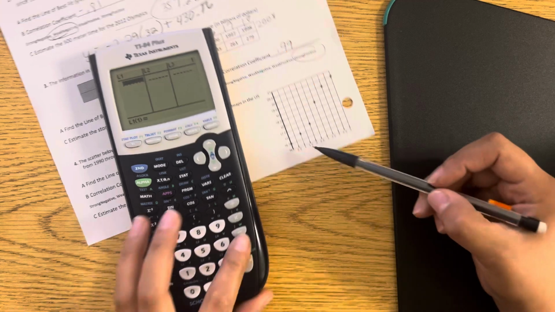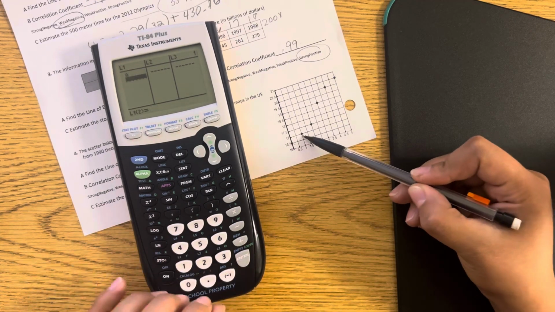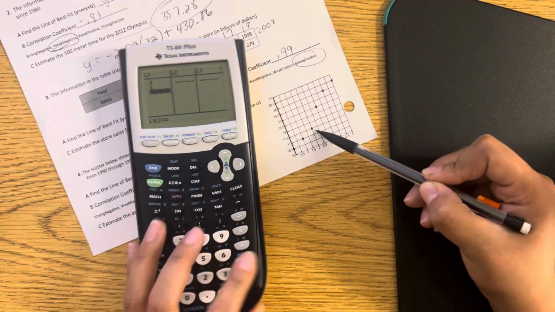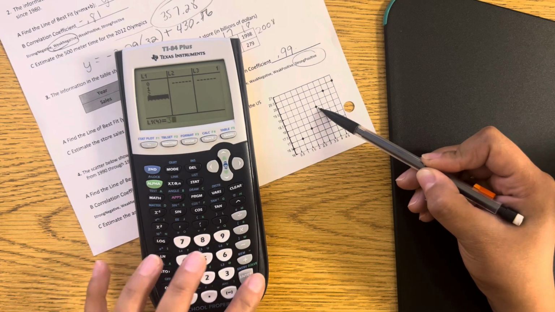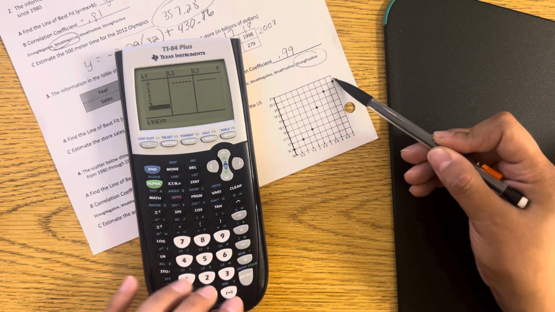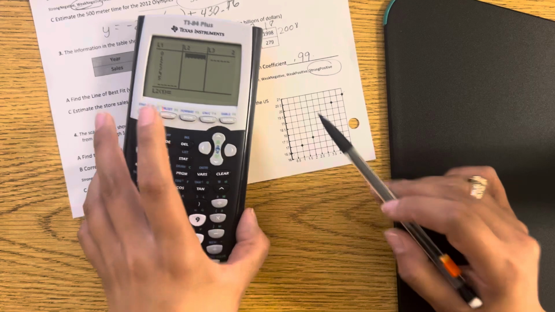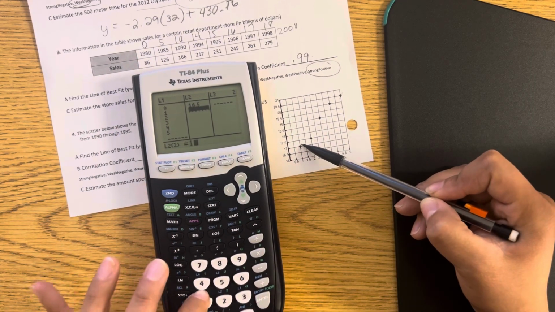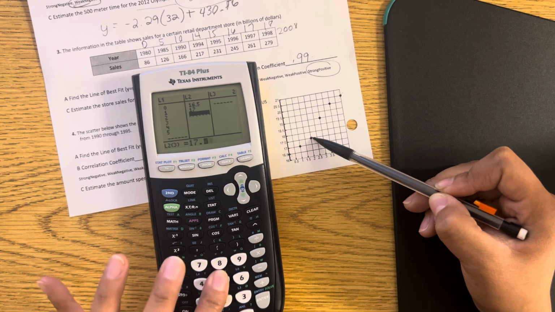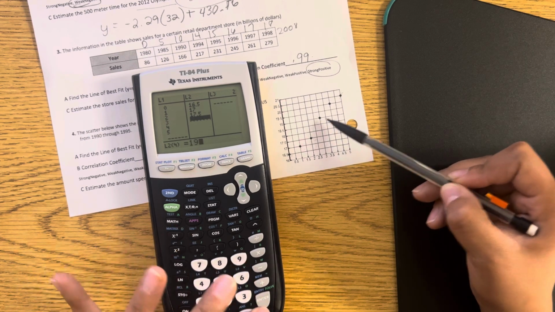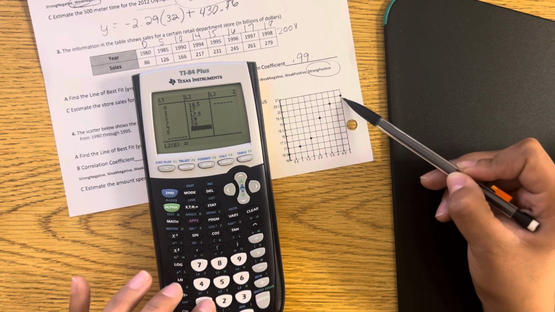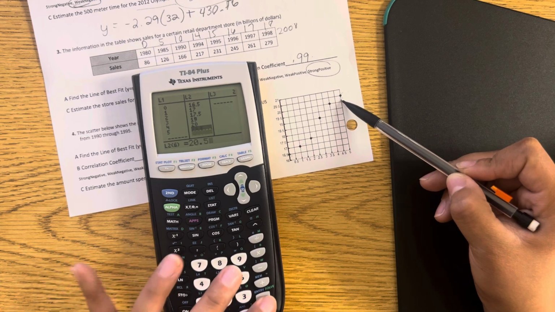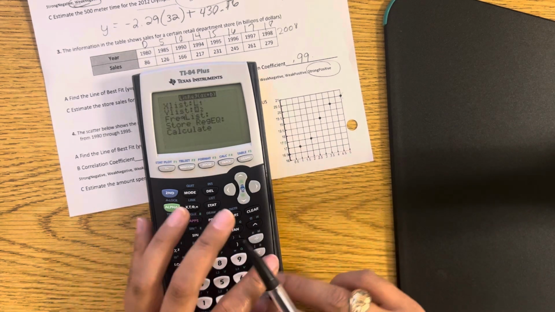Okay, so the first dot here is at 0. The second dot is at 1. The third dot is 2. Fourth dot is 3. Fifth dot is 4. And then 5. Then my Y values, again, starting from the lowest to the highest, is 16.5, 17, 17.5, 19, 20, and 20.5. And then we do stat calc 4.